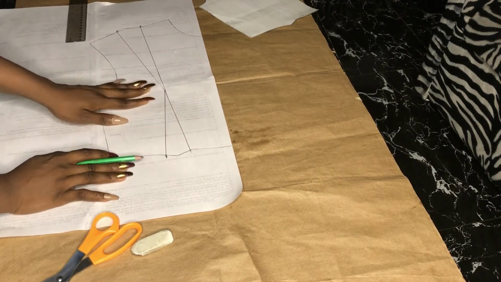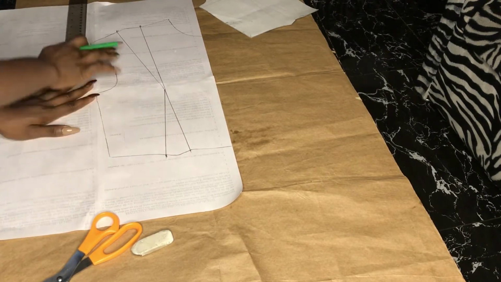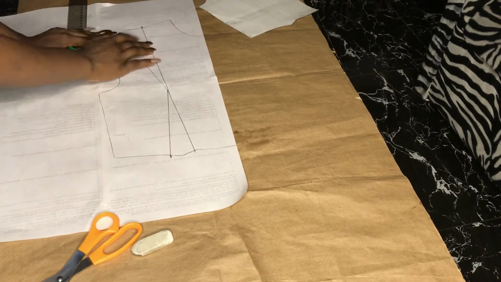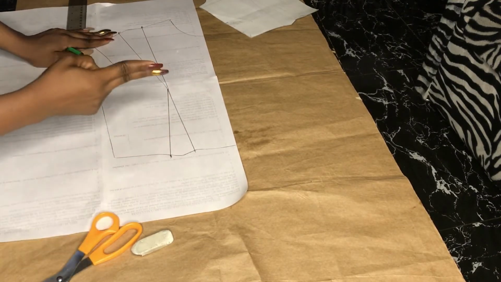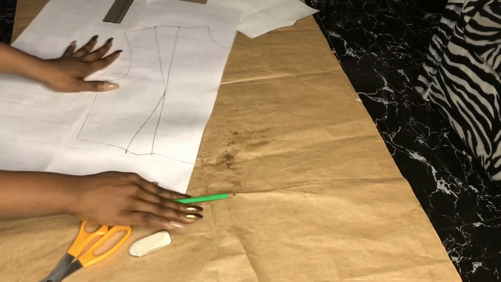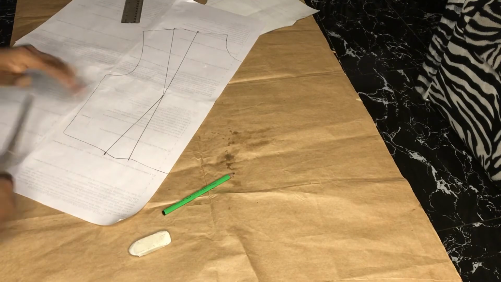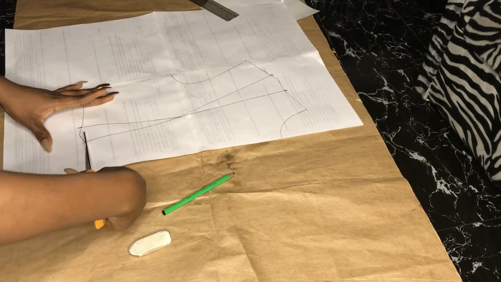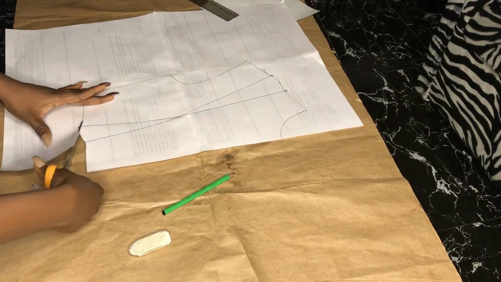So now that I'm done with that, I'm just going to locate where I'm going to move the dart to, which is my waist level. I've located my waist level as where I'm going to move my dart to. So the next thing is for me to cut that part. I'm just going to cut the waist level straight.